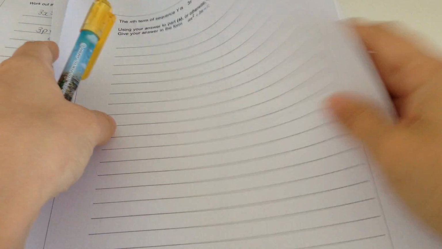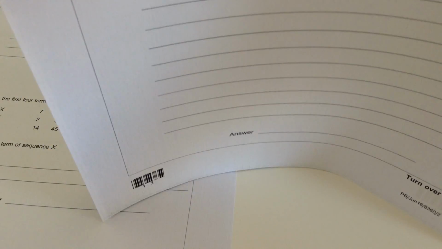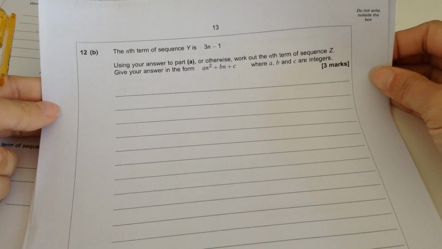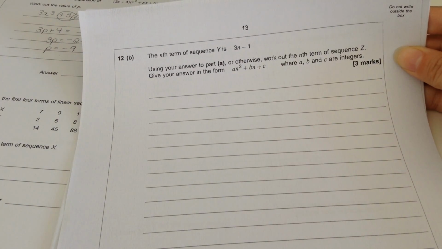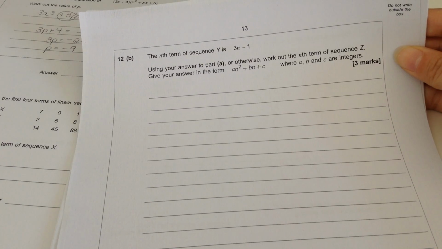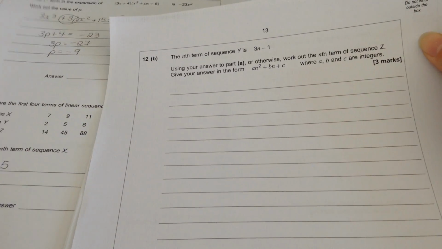Oh, look at this massive space. This is going to be a hard one. Oh, do they give you space on the back? No, they don't. It's only 3 marks though. The nth term of sequence y is 3n minus 1. Using your answer to part A or otherwise, work out the nth term of sequence z.